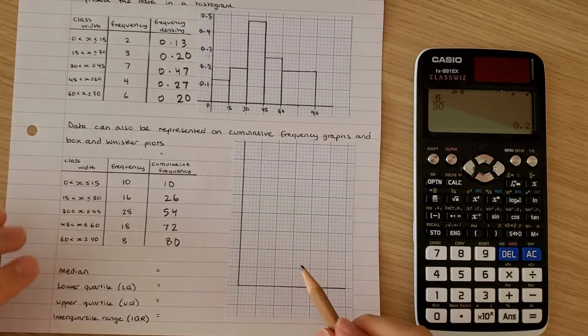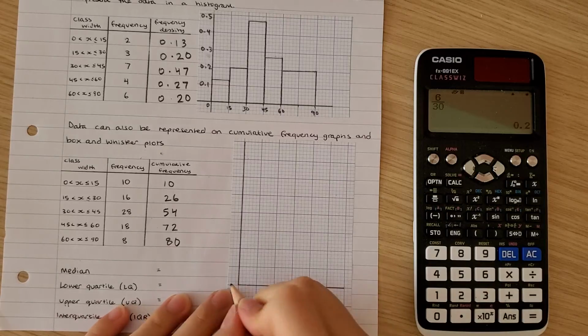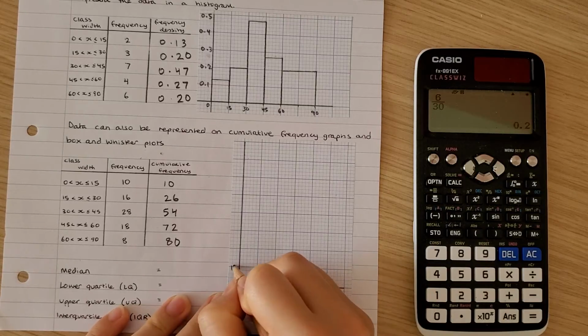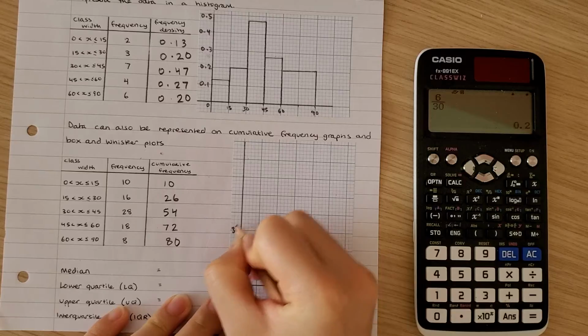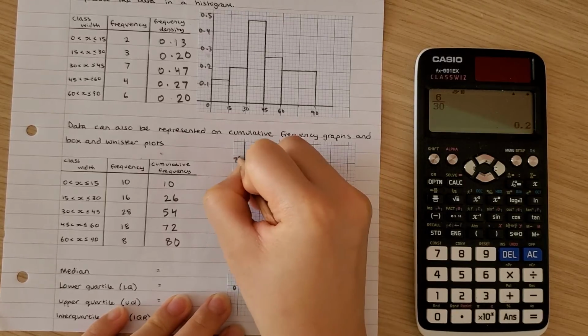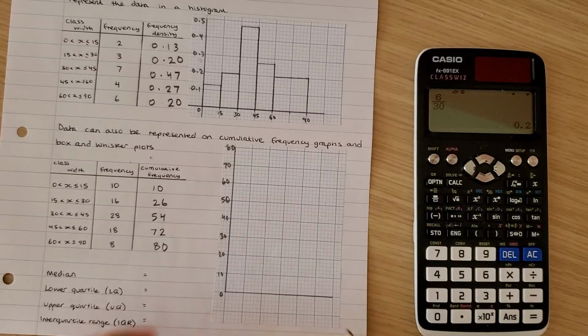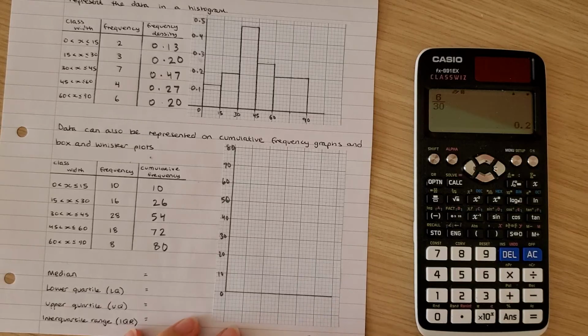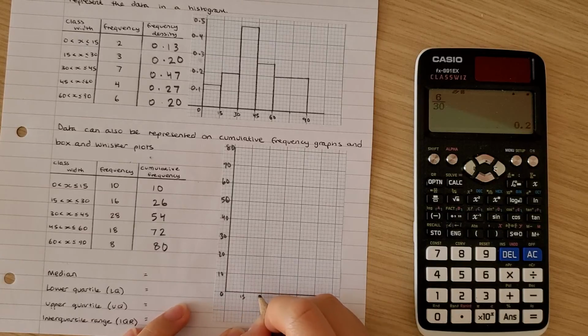So now we can plot it on the cumulative frequency. If we start from 0, we have 10, 20, 30, 40, 50, 60, 70 and 80, because we got to 80 at the end. And then we can add our class widths, so we have 15, 30, 45, 60 and 90.